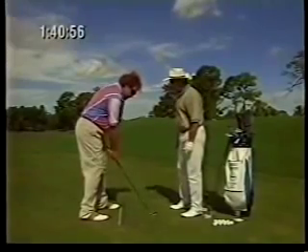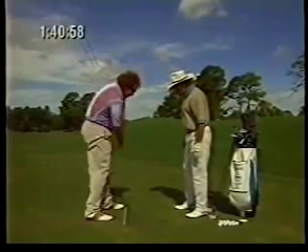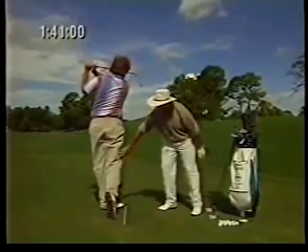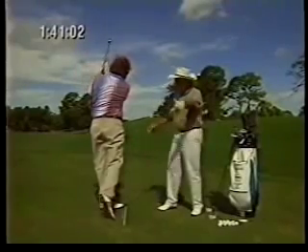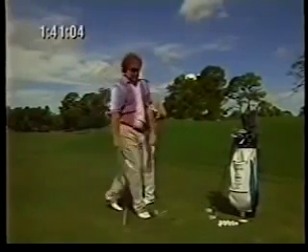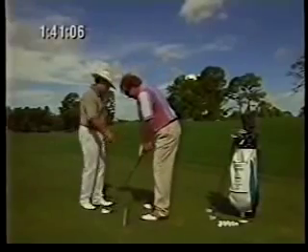Take it back to the top and turn through. What it does is it allows his knees to work together. Okay, let's do it facing into swinging into the camera. Square position.